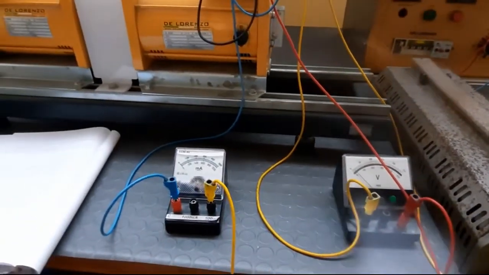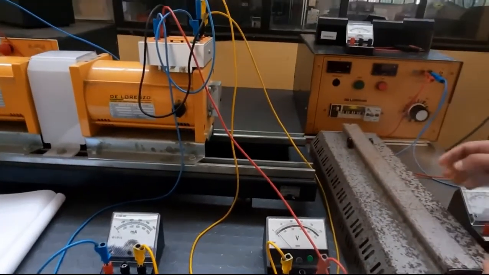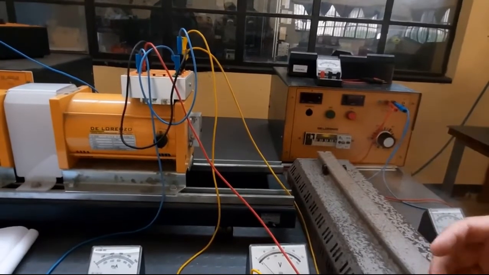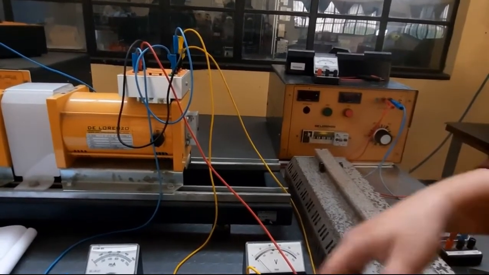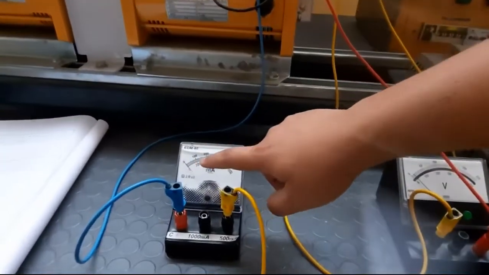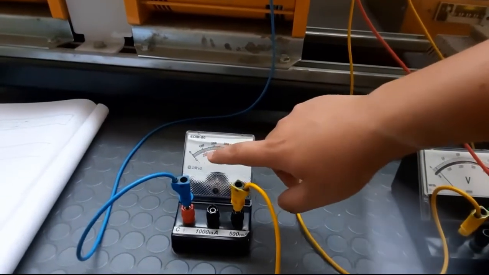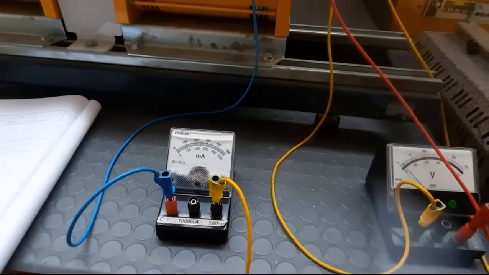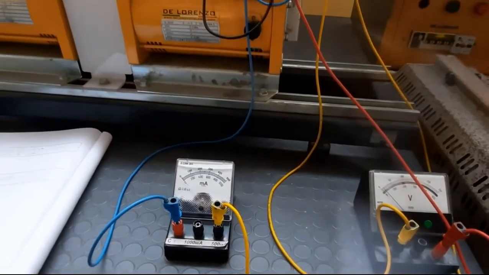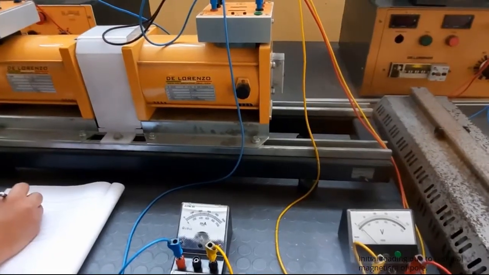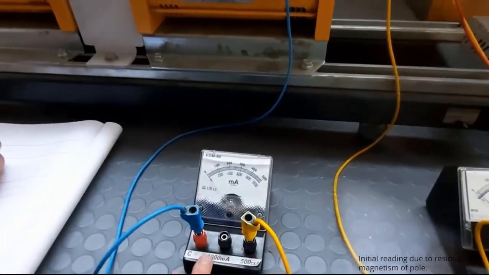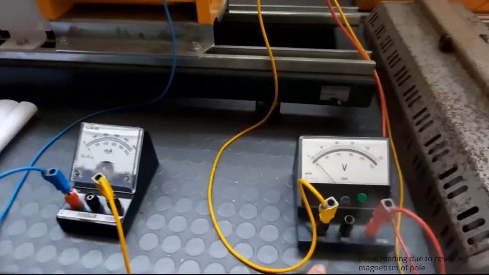So we are going to take the subsequent readings by reducing this rheostat, at intervals of 20 milliampere, and we will take the readings till 180 milliampere. Now we are going to take the first 2 initial readings. So when the field current is 0, then we have voltage equal to 5.